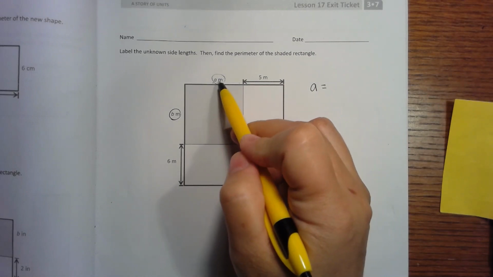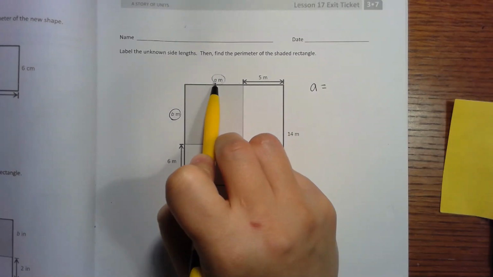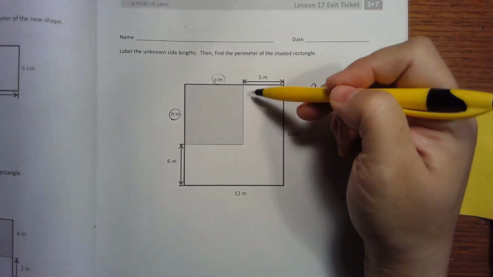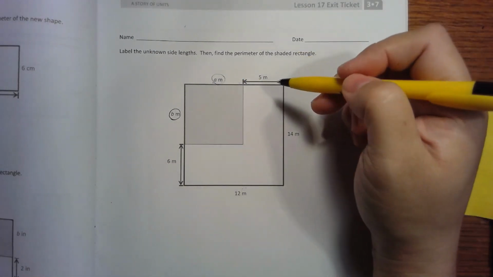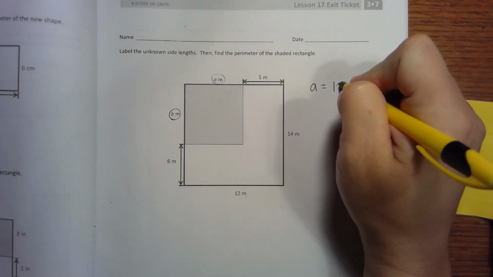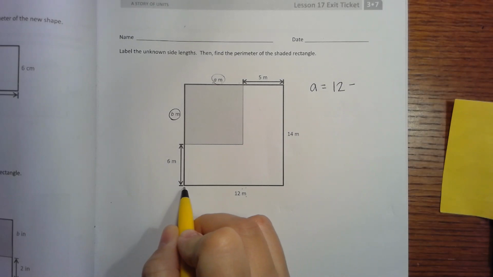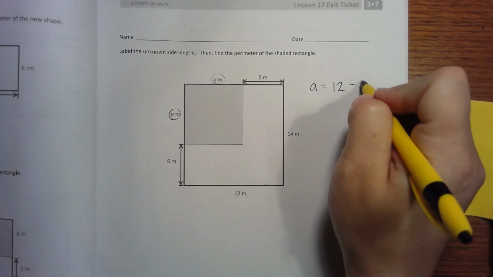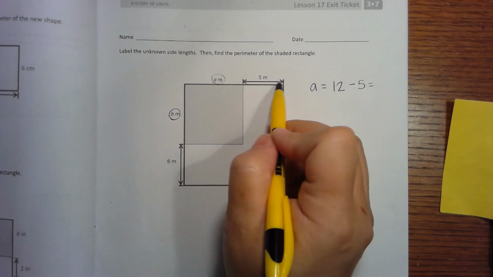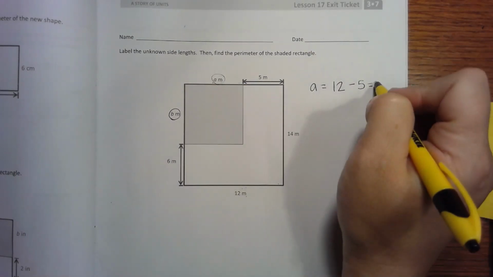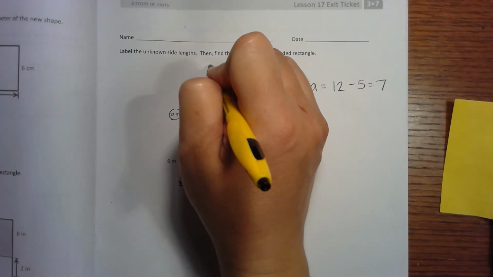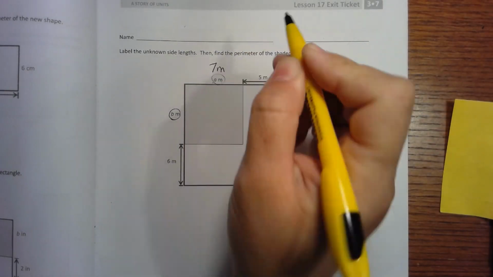A meters, an unknown number of meters. So let's see. If we want to know A, we need to take the total below and subtract the part we see. So 12 minus 5 will give us the unknown part. So that equals 7. So they want us to label that. So this part here is 7 meters.